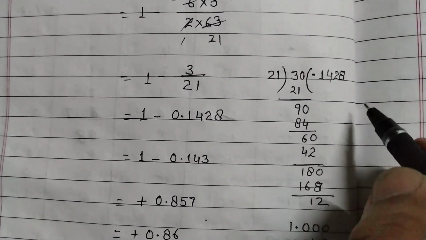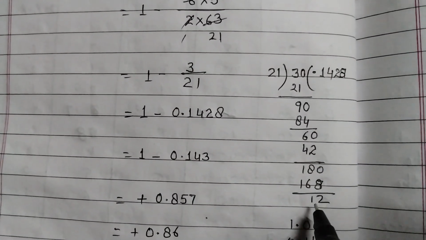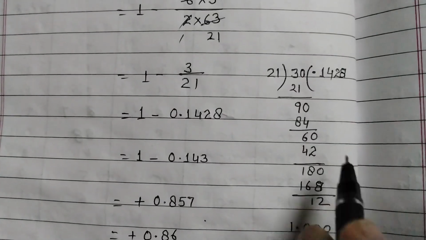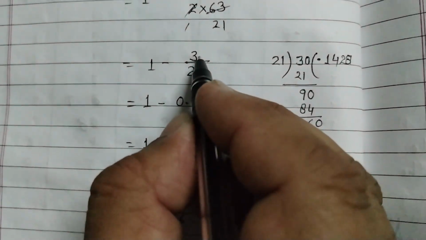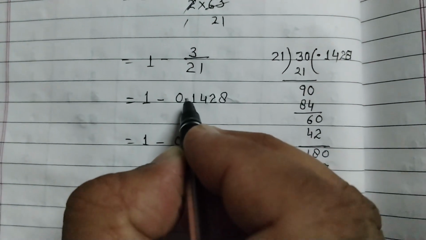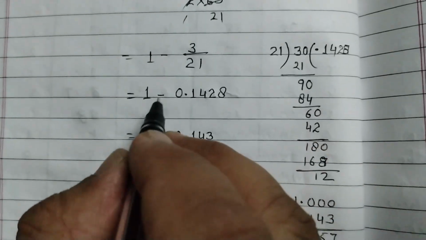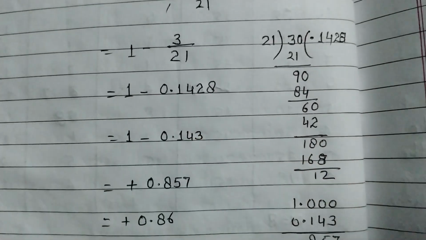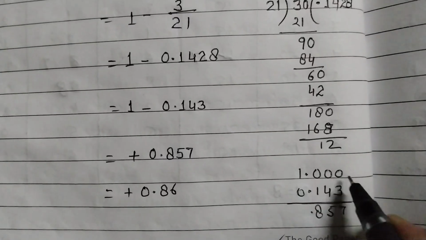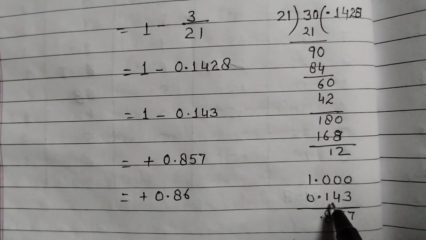So 21 8s are 168, remainder is 12 and so on. So value of 3 by 21 is 0.1428.